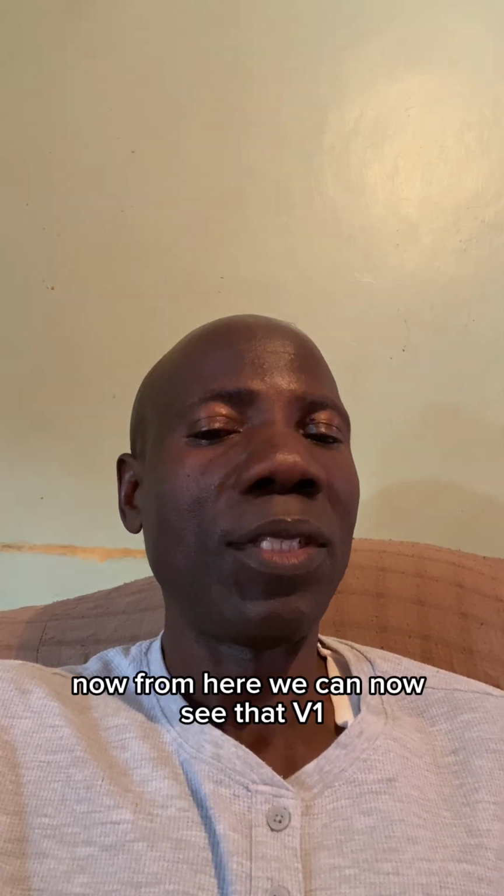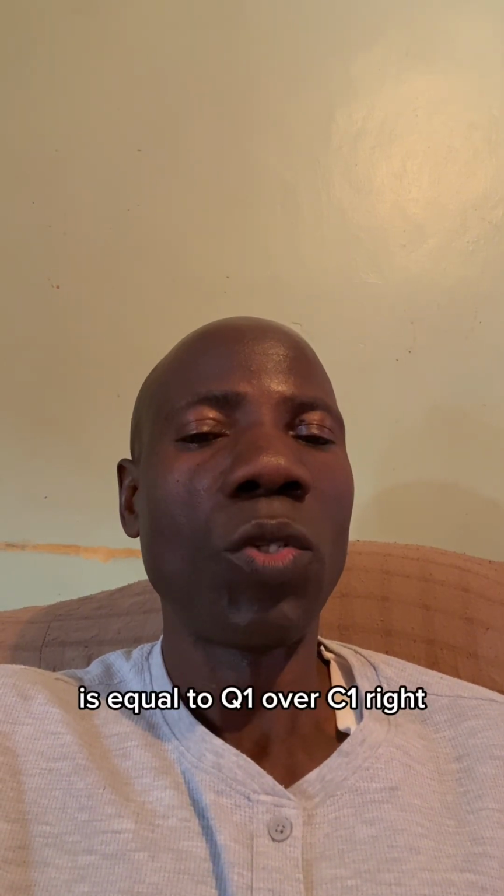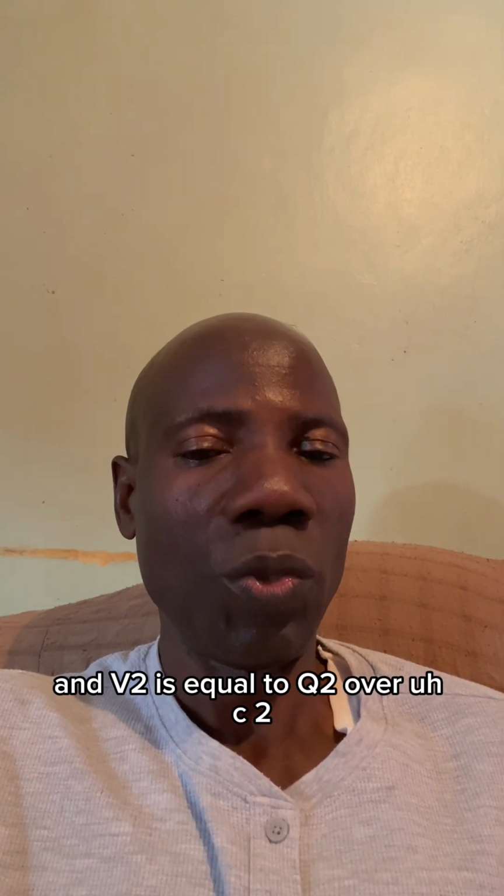Now, from here we can see that V1, which is the voltage drop across capacitor 1, is equal to Q1 over C1, right? And V2 is equal to Q2 over C2.